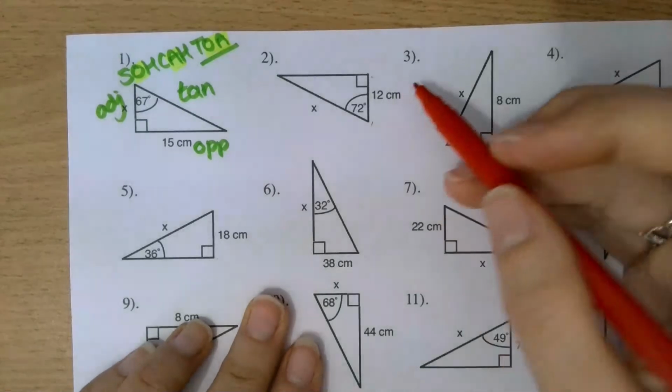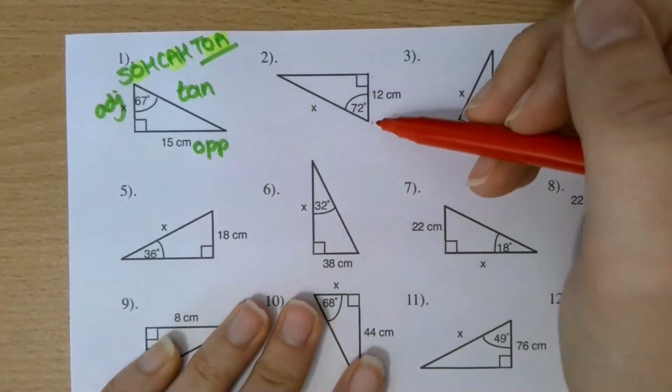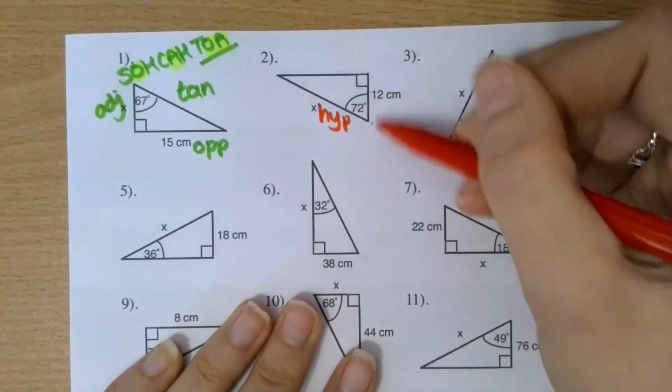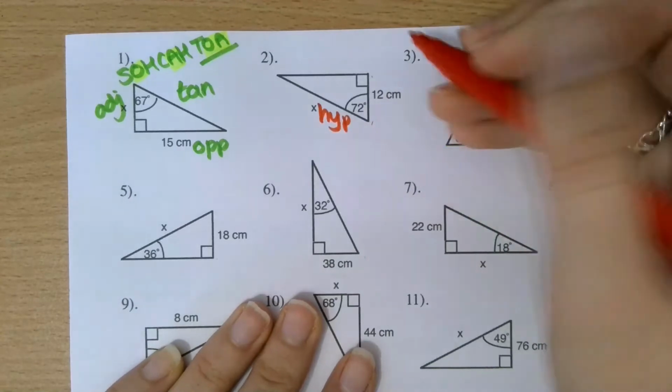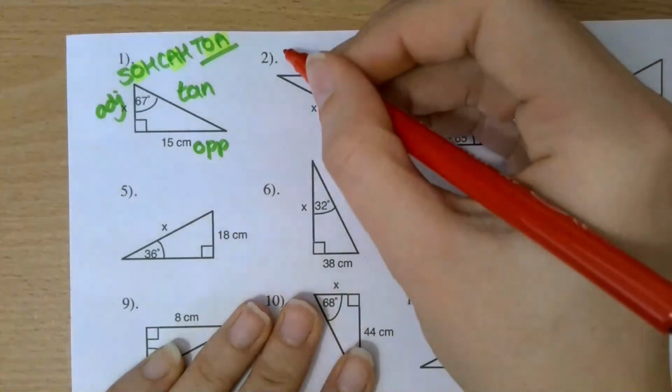So I always start with hypotenuse. I don't know why, it's just I find it the easiest one. So x is the hypotenuse, so I'm going to label that as the hypotenuse. 12 is next to the angle 72, so that means it's adjacent. So I write out my SOHCAHTOA.